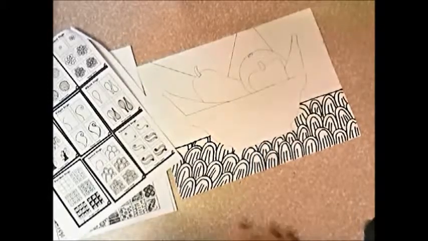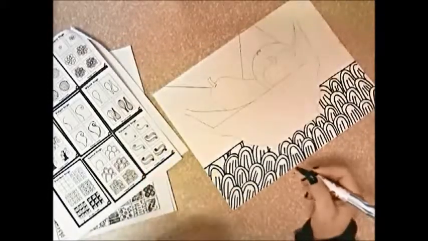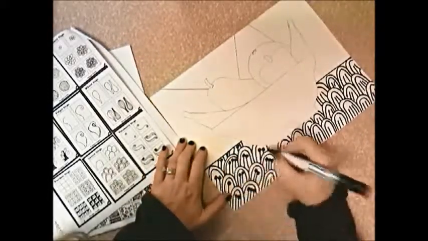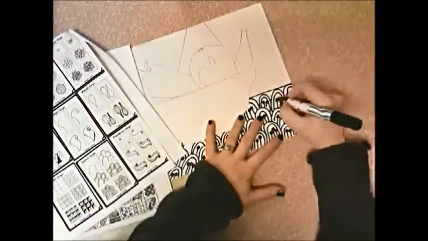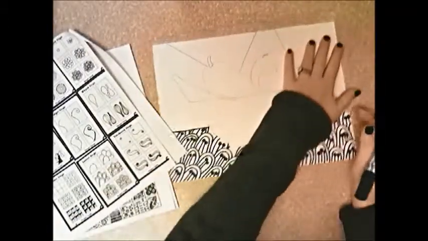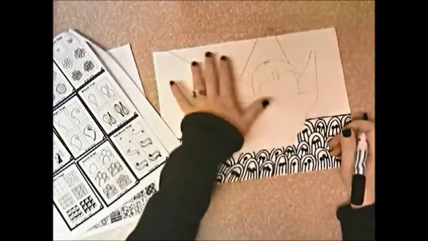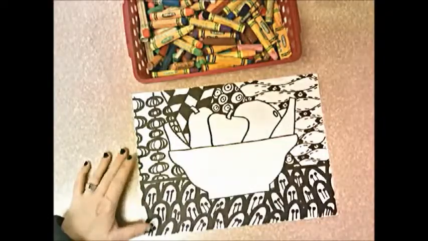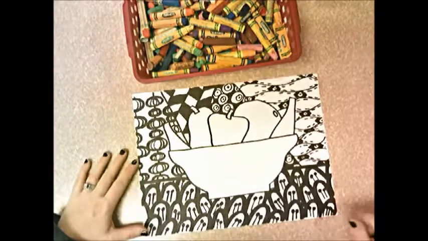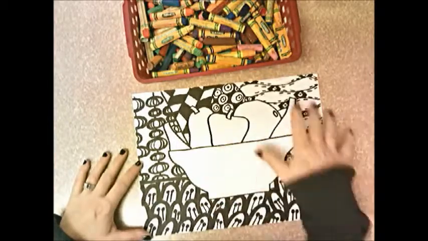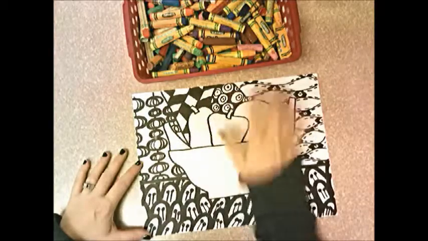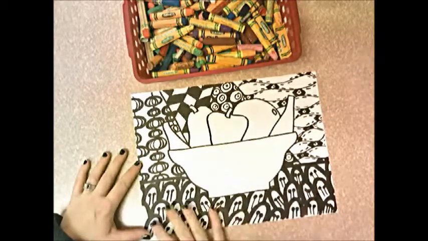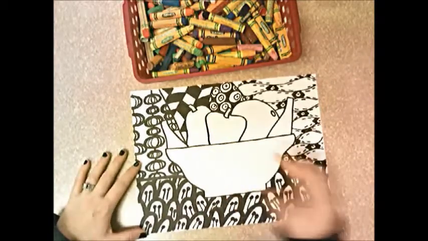Okay, and then little dots on the ends of each one. And then you're going to add a different pattern here, a different pattern here, a different pattern here, and a different pattern here. Okay, so when you are finished with your pattern, all your black and white pattern in the background, your 4 different patterns in the background, and your 1 full pattern on the table, you're ready to start filling in with oil pastel.